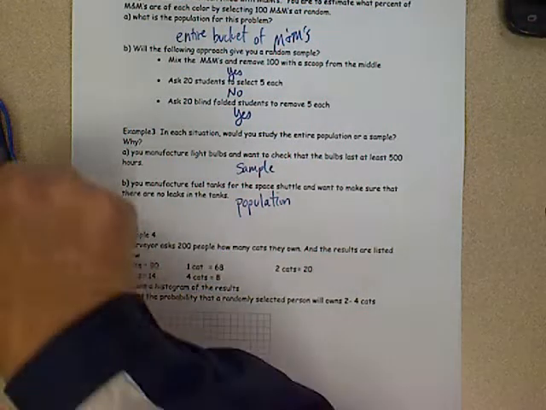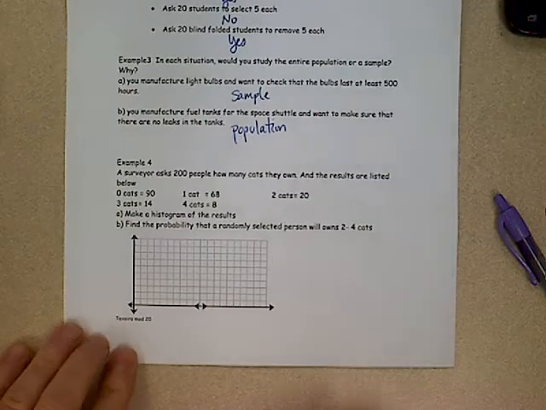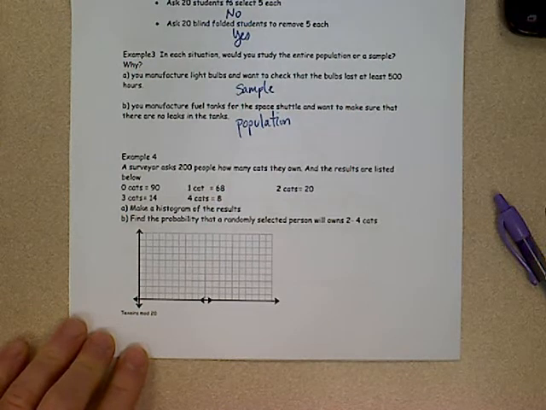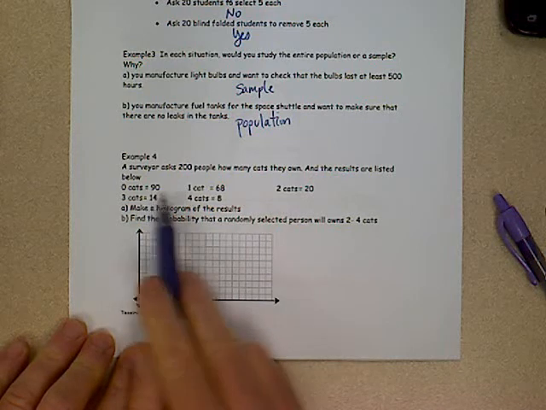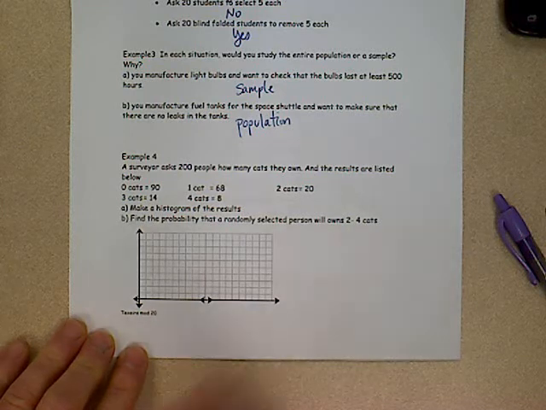All right, well, we're going to pick up right where we left off now. Example 4 is on how to make a histogram, and we'll be doing a lot of this when you come back too. It says a surveyor asked 200 people how many cats they own, and the results are listed below. These are the frequencies. So I have a frequency of 90, 68, 20, 14, and 8 responses to the number of cats that they might have.